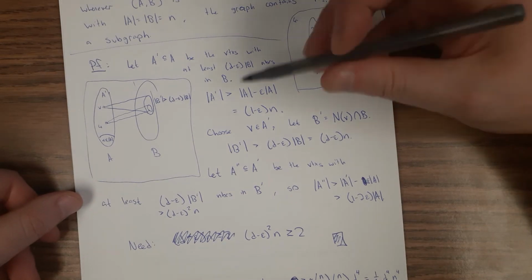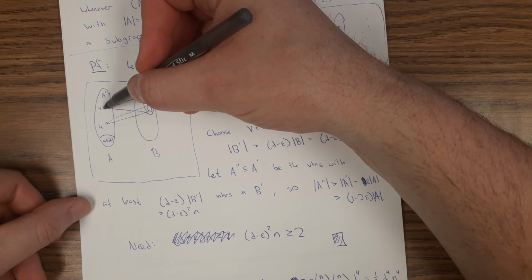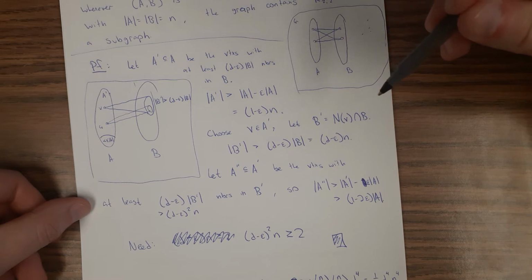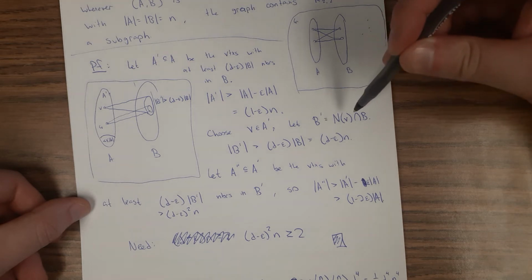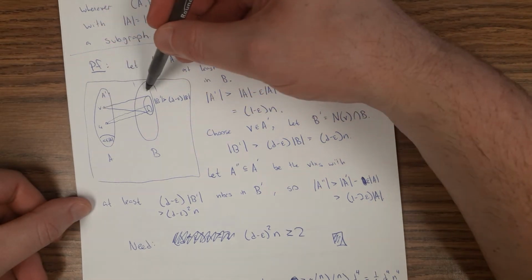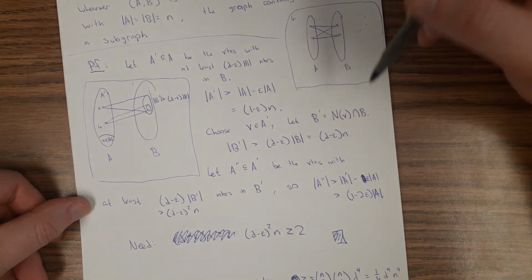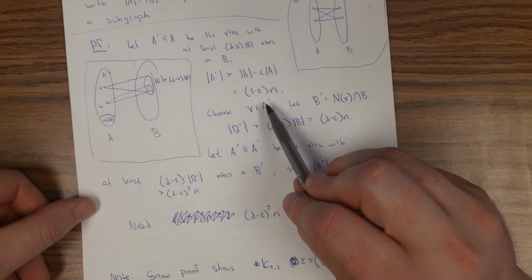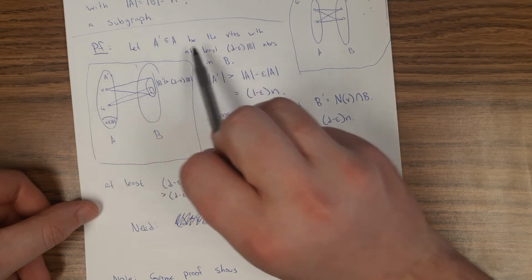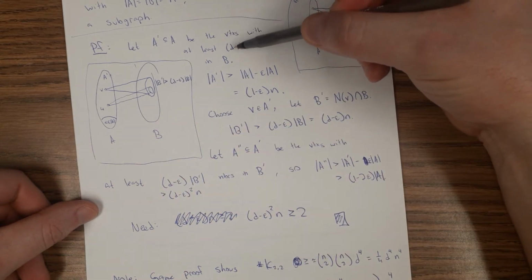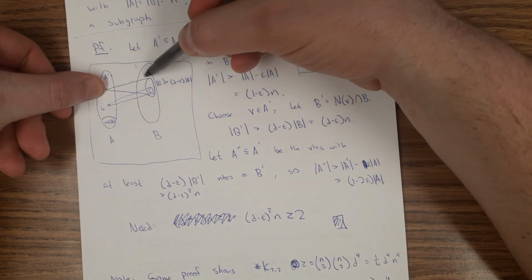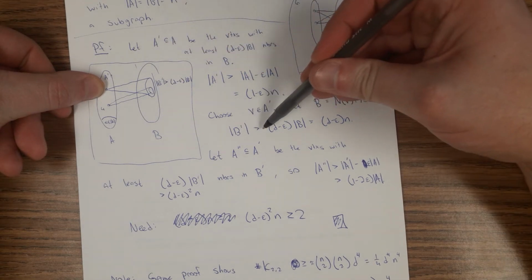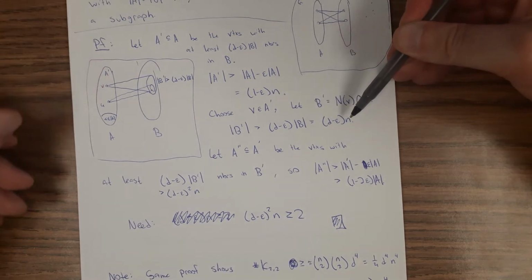Okay, now I'm just going to arbitrarily choose a vertex in A prime, just V. And then I'm going to let B prime be the neighborhood of V in the set B. And of course, since V was chosen from A prime, and A prime is the set of vertices with at least this many neighbors in B, the degree of this vertex is at least D minus epsilon times B, and B prime is its neighborhood, so B prime is at least that big, which is D minus epsilon times N.